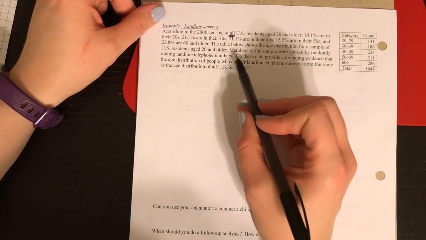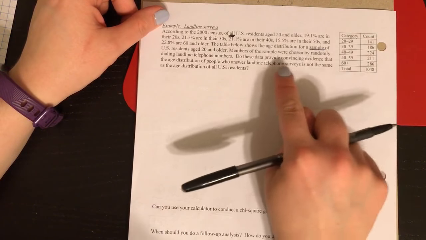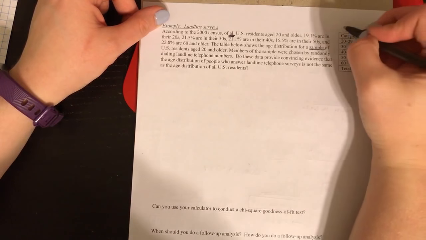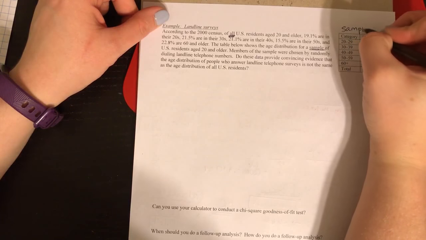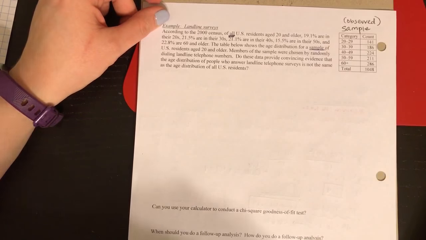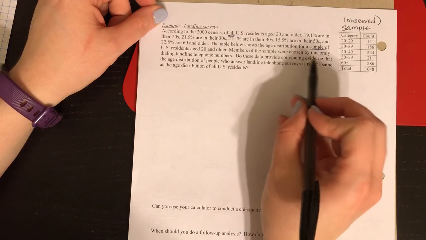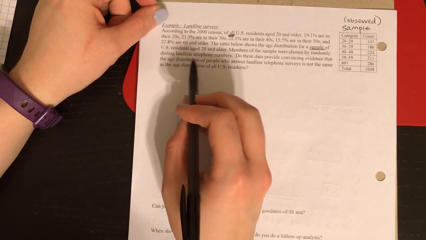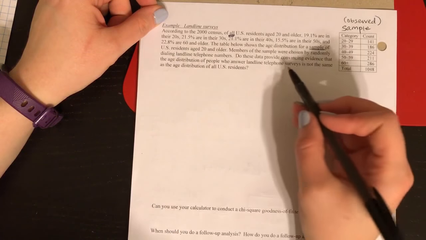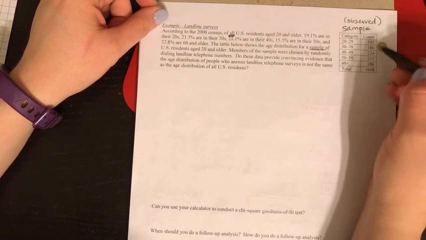Now, they took a sample of U.S. residents to get this data right here. So this right here is going to be our sample data. These are the observed numbers. Now, more specifically, the members of the sample were chosen by randomly selecting or randomly dialing landline telephone numbers.